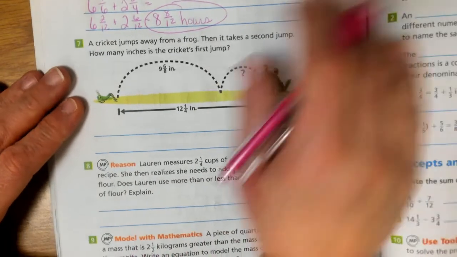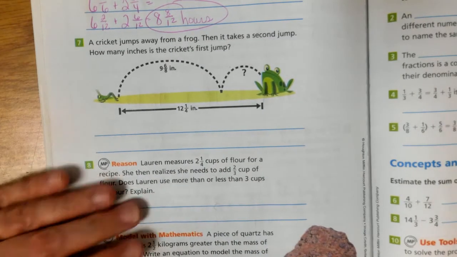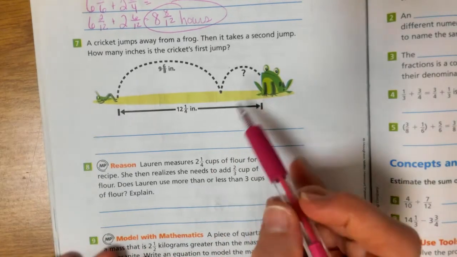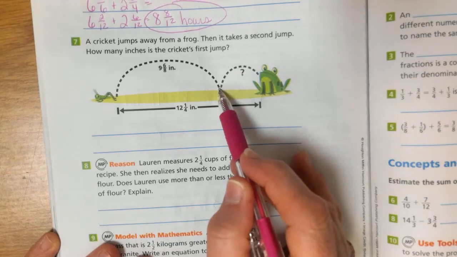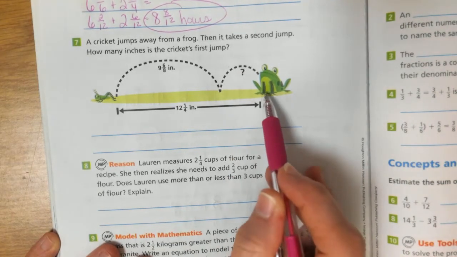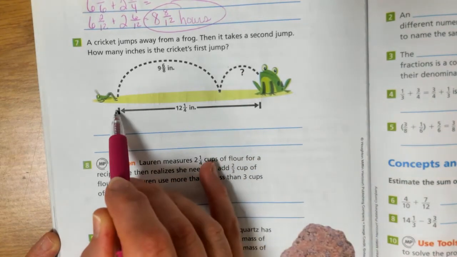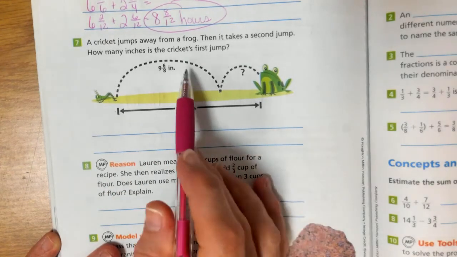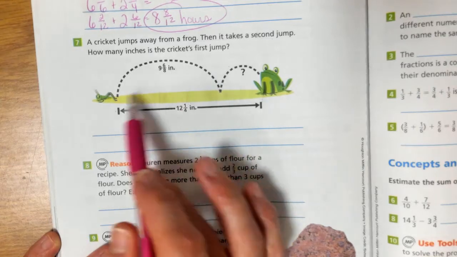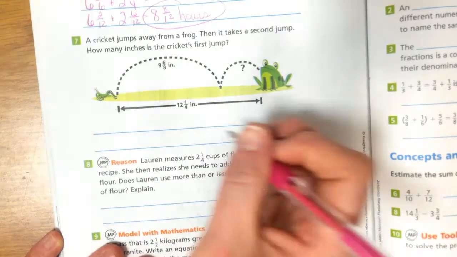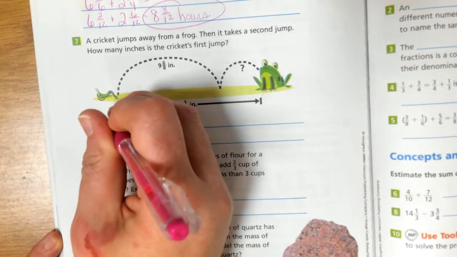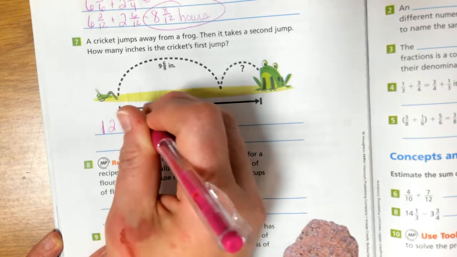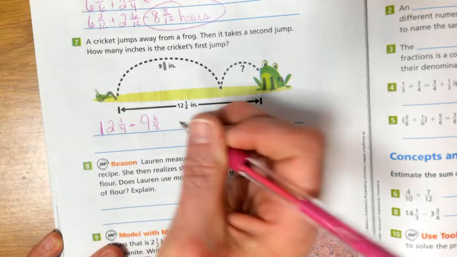Alrighty, a cricket jumps away from a frog. Then it takes a second jump. How many inches is the cricket's first jump? So we can see the first jump we don't know, but we do know the total distance the cricket jumps after the two jumps is 12 1/4 inches, and then the second jump is 9 6/8 inches. So we need to subtract 12 1/4 inches minus 9 6/8 inches.